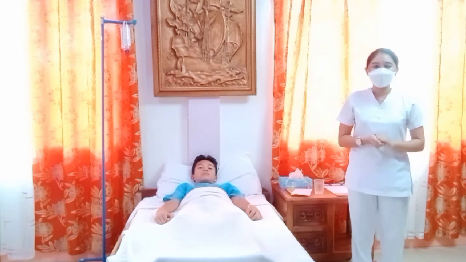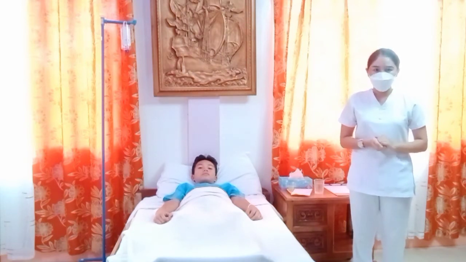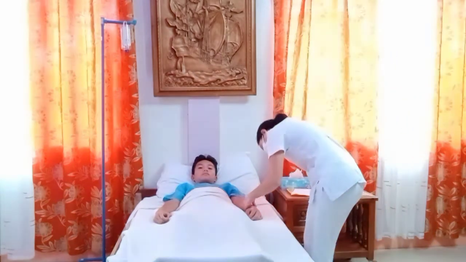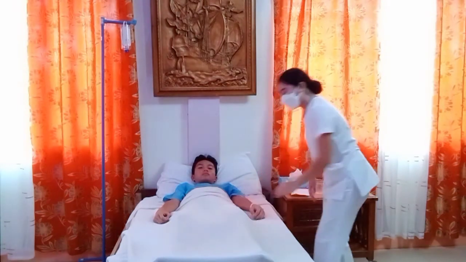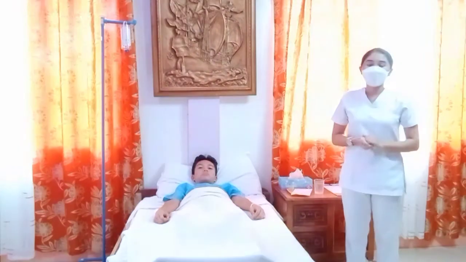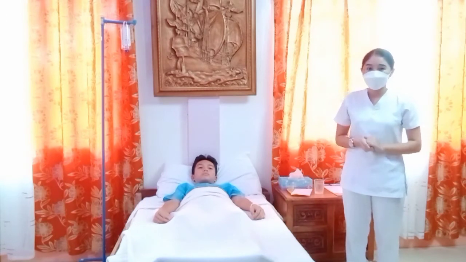Next is to check for the client's identification band. This is done to ensure that we are carrying out the correct procedure with the correct patient. This will also enable the nurse to assess the patient's conditions and needs more accurately.